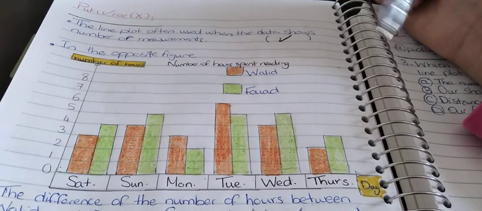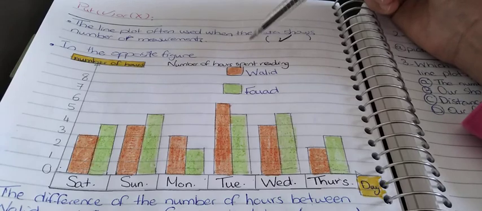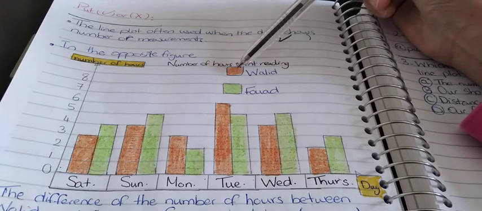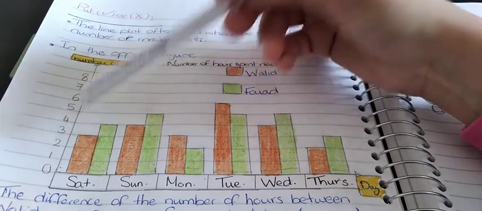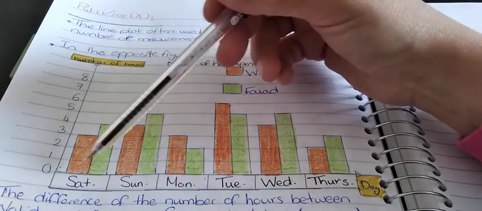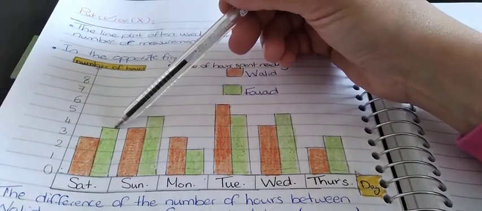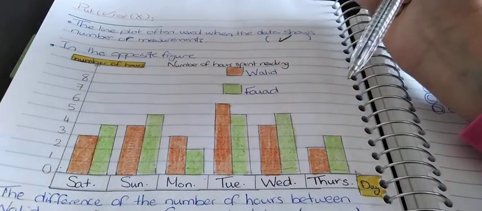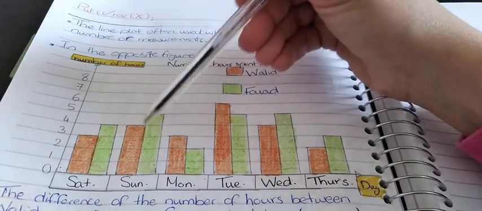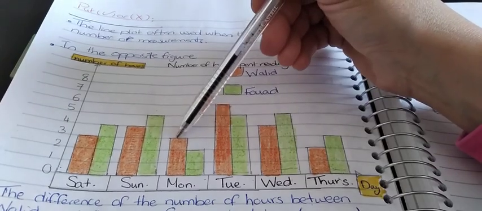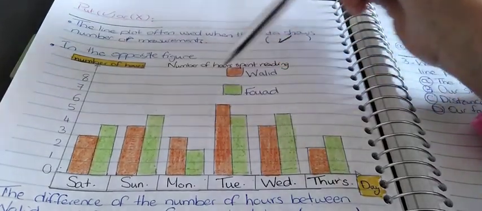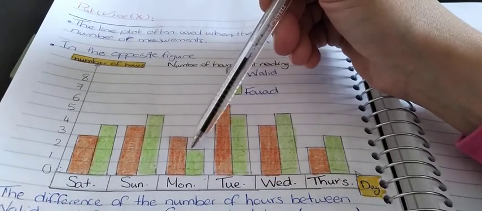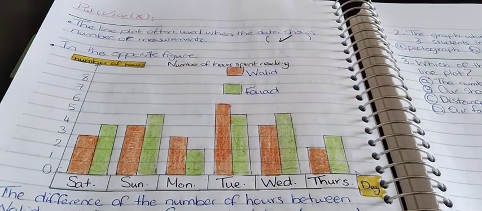So how many hours spent reading by Walid? Walid read on Saturday, for example, 3 hours. And Fuad read on Saturday 4 hours. Here on Sunday, Walid spent 4 hours reading, and Fuad 5 hours. Here on Monday, Walid spent 3 hours, and Fuad 2 hours. And so on. So let's answer the questions.